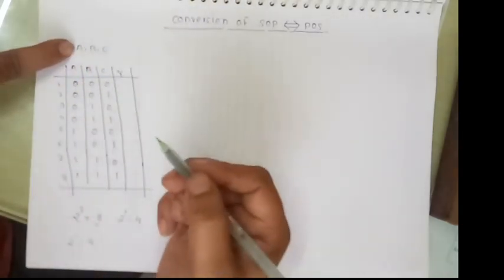So 2 raised to 3 gives a total of 8 combinations. If we have only 2 variables, we get 2 raised to 2, which is equal to 4. If we have only one variable, how many combinations do we get? That is 2.